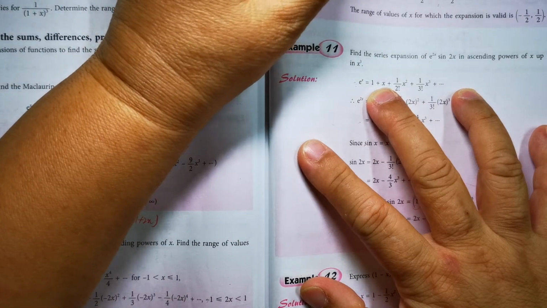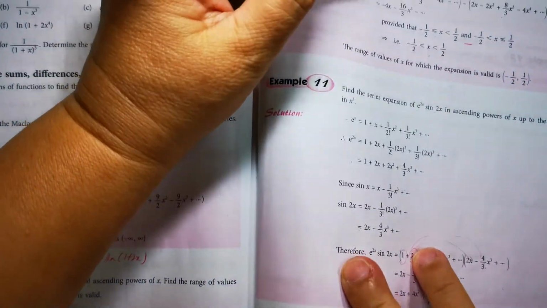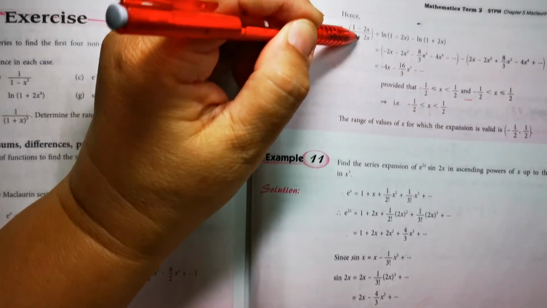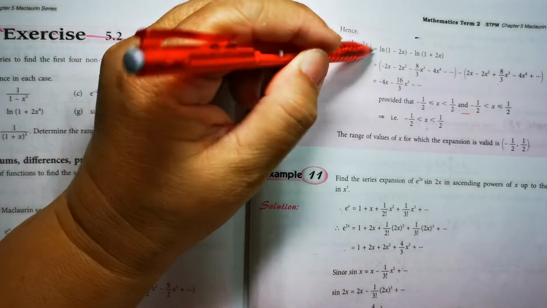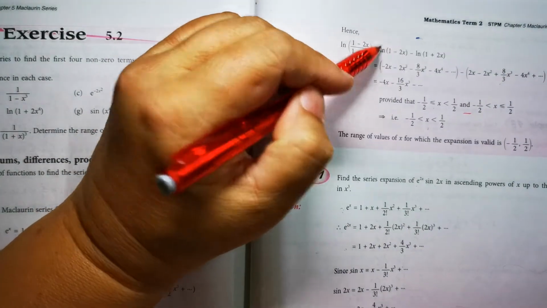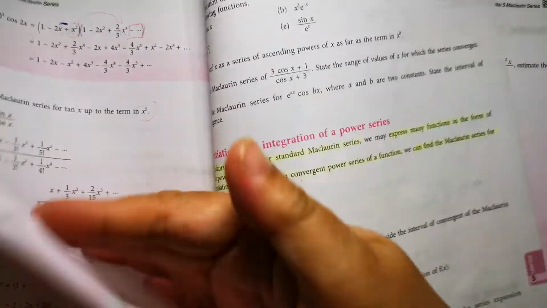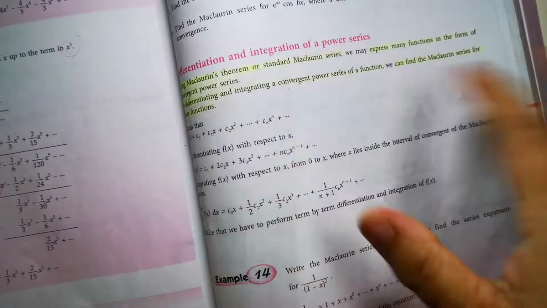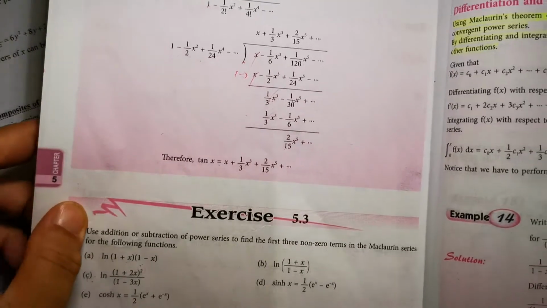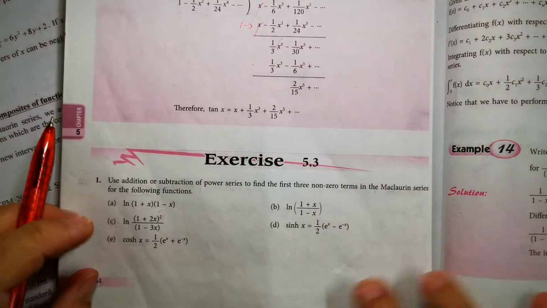Okay, after you expand into this step, then the 2 moves in front only. Okay? So question 1 actually is not much, not difficult lah.